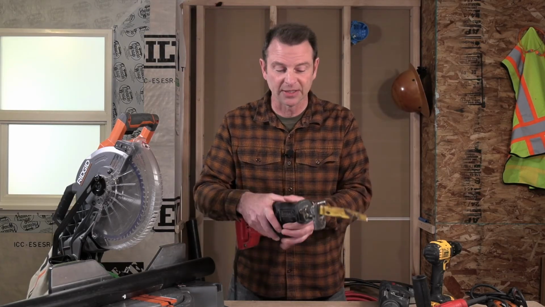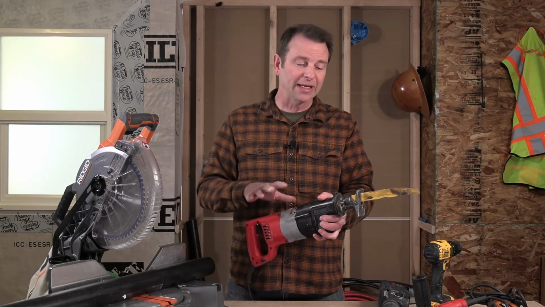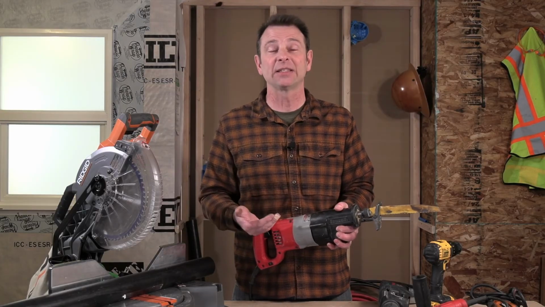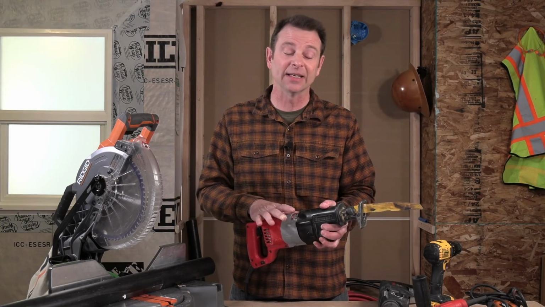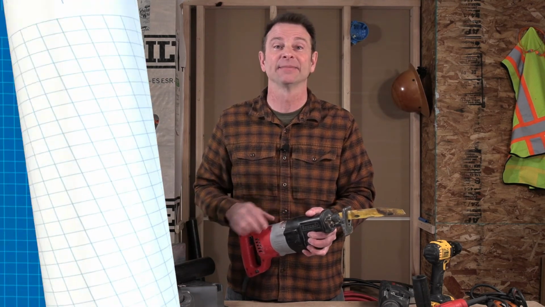So this tool is a two-handed tool. I won't get into too many of the details. You can definitely check our other resources when we get into power saws for details about this tool. But this tool would be good not only for modifying framing, but also cutting pipe in a tight space.